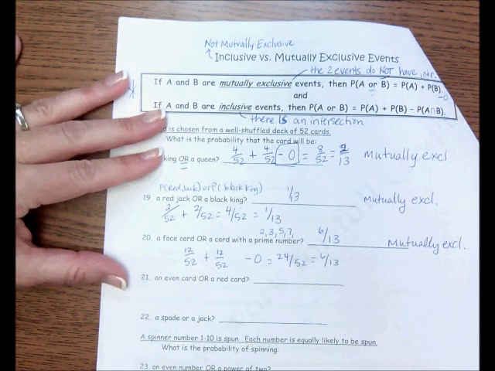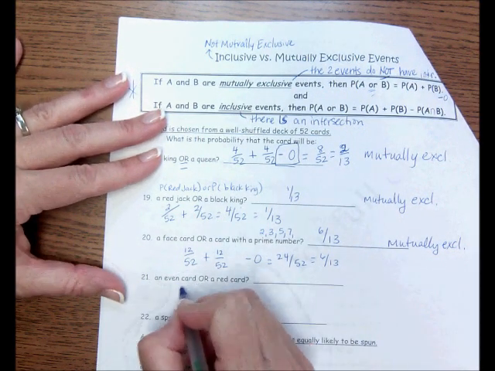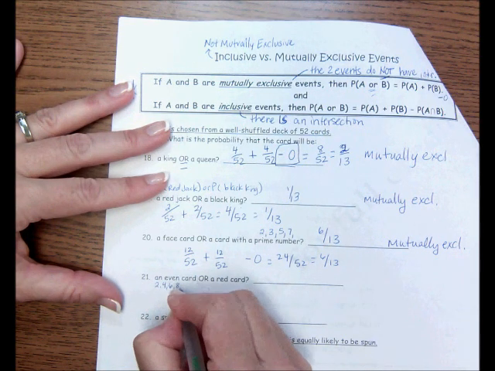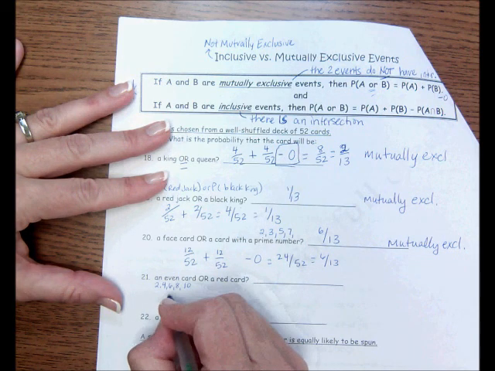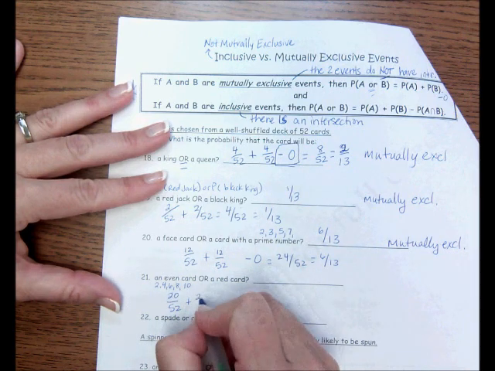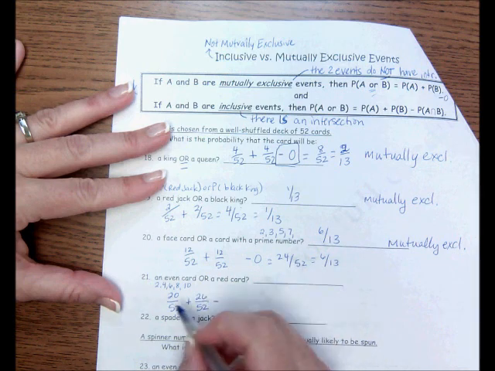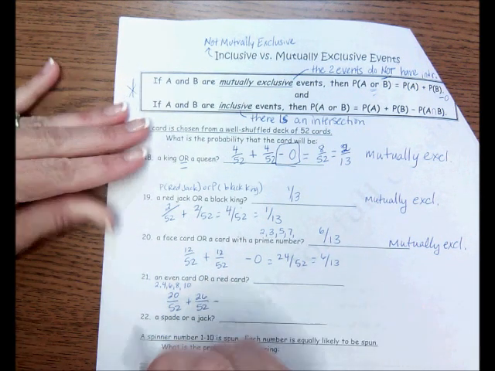Nothing to subtract. The next thing says an even card or a red card. In this situation, an even card would be 2, 4, 6, 8, 10. There's 5 in every suit, so that would be 20 out of 52. Or a red card, and a red card is basically half the deck, so 26 out of 52. And then you have to think, I have 5 red even cards.